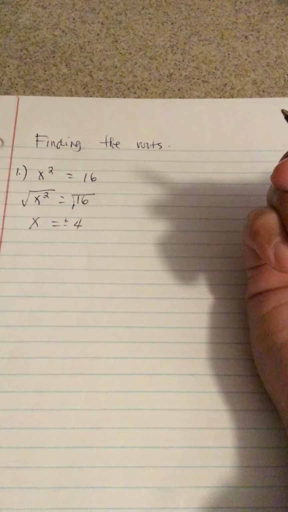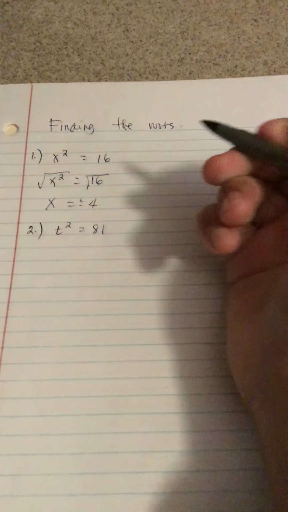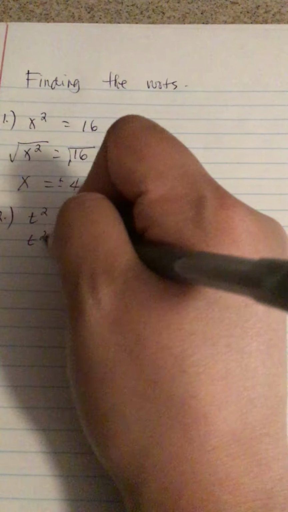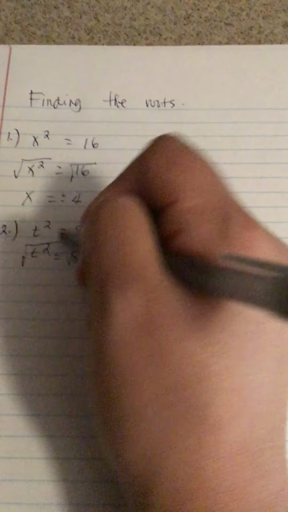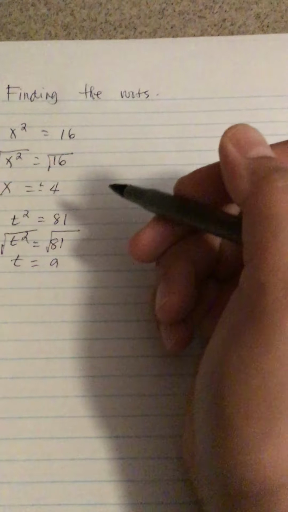Plus and minus 4. So, number 2, t squared is equal to 81. So, ganun din ang process. T squared is equal to 81. Square root natin both sides. So, we have t is equal to 9.